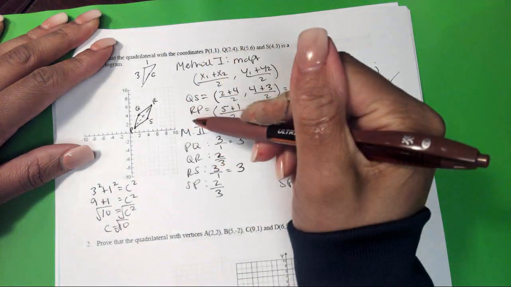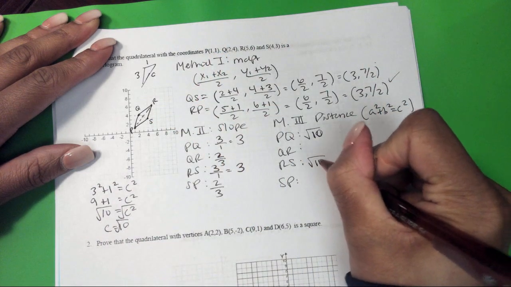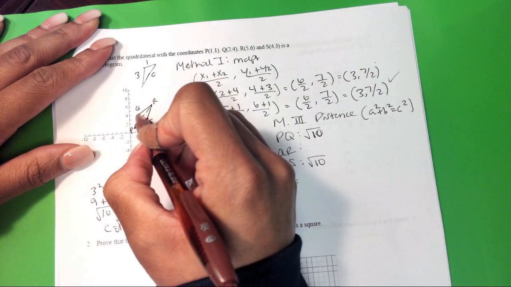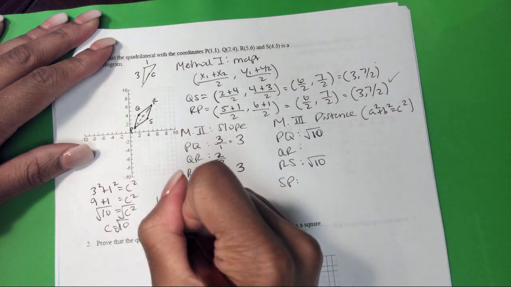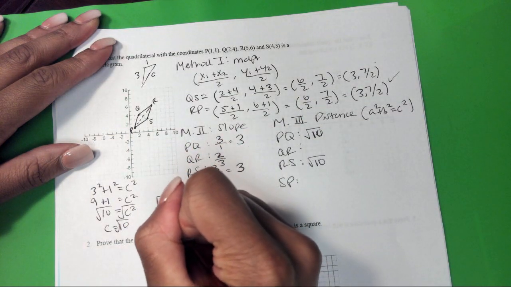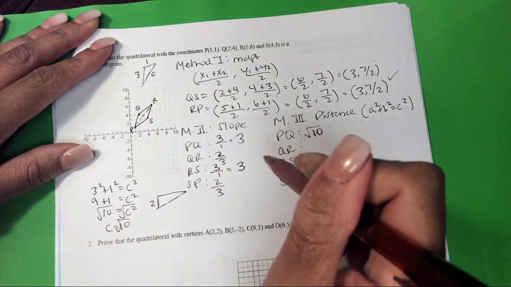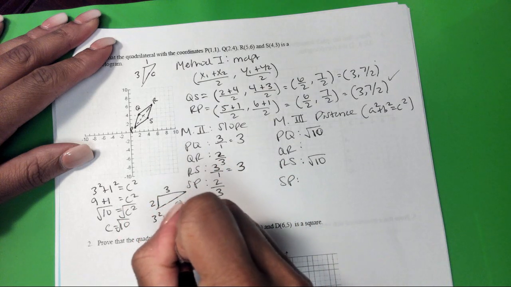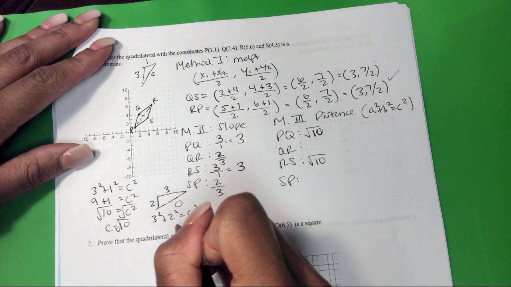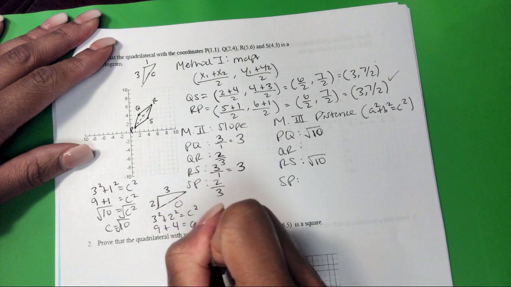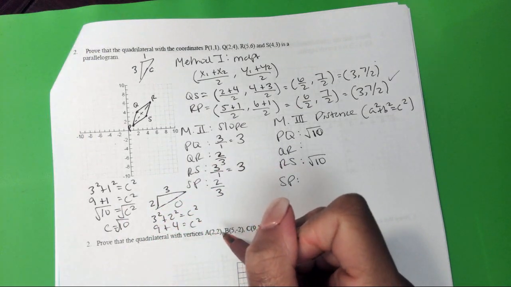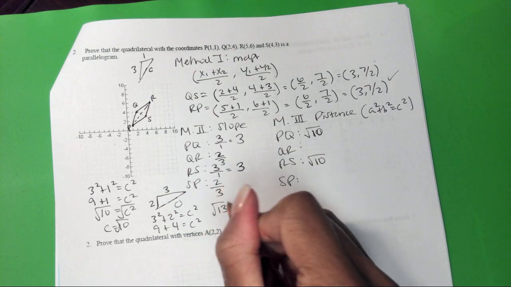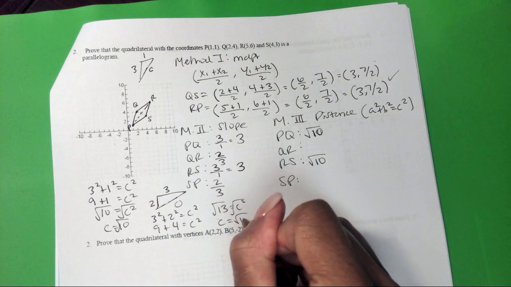So we're going to check. We should have the same thing for RS. Should have square root of 10. Maybe double check me. I could be wrong. So let's do QR. So remember, I rose up 2. So if I do a small triangle here, for Q and R, I rose up 2, and I went over 3. Trying to find this value here, so I have 3 squared plus 2 squared equals C squared. So that's 9 plus 4, which is 13. So I have 13 equals C squared, and make sure you take the square root. So C equals the square root of 13.